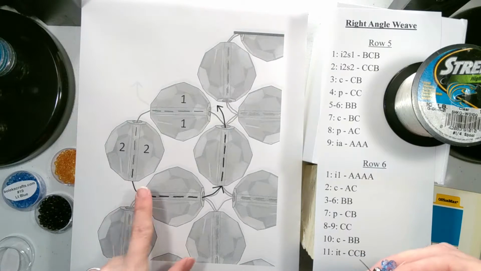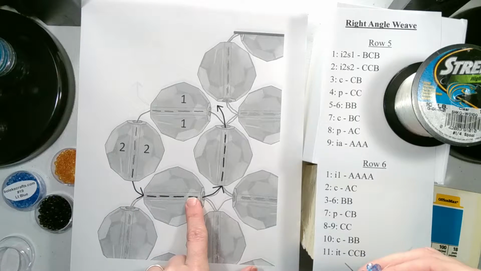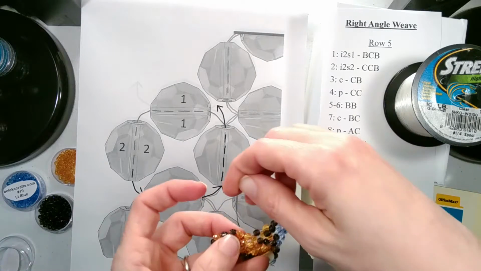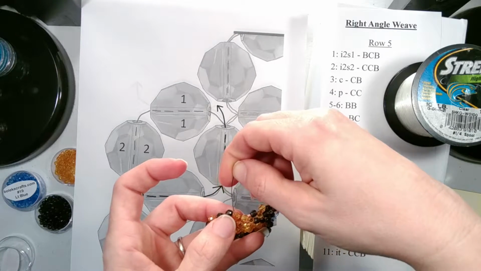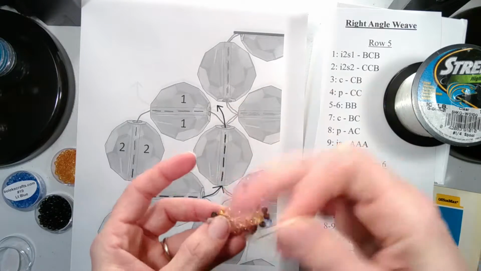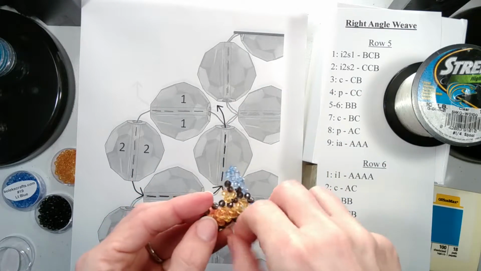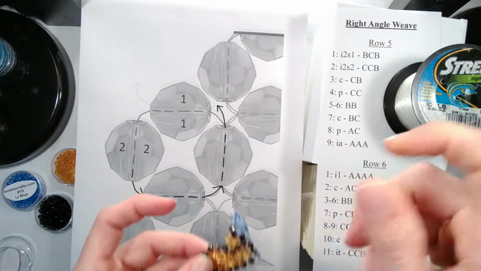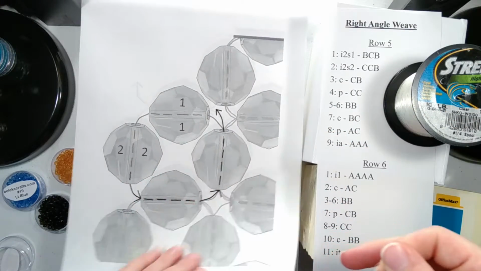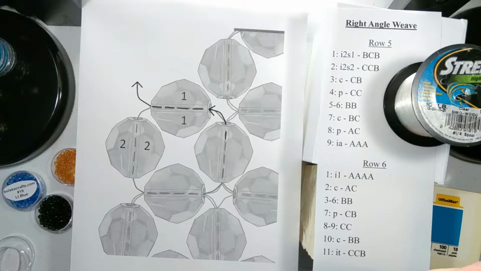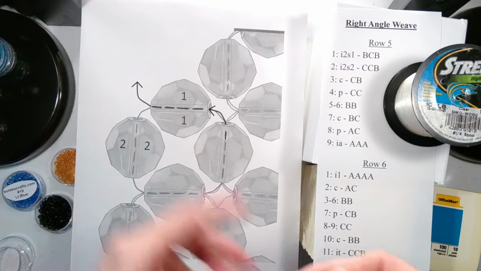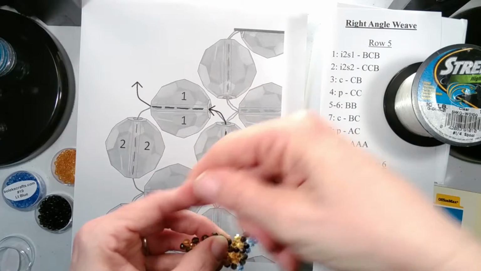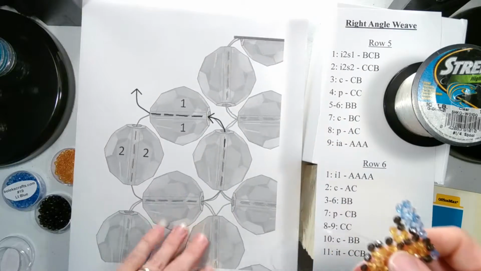And then we will this time go through the top bead of our current row and then the side bead that our string is exiting out of. And to position, we will go through just the first bead we added. And now we're ready for our next set.